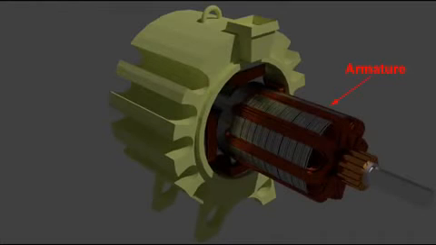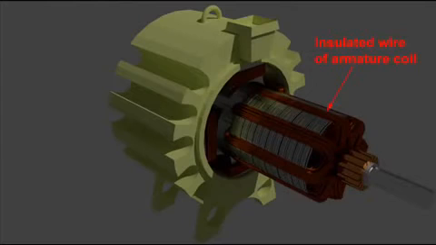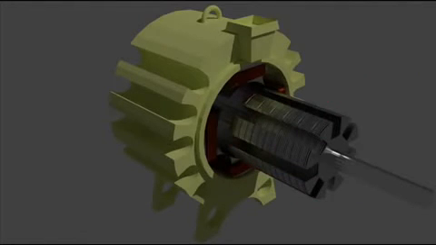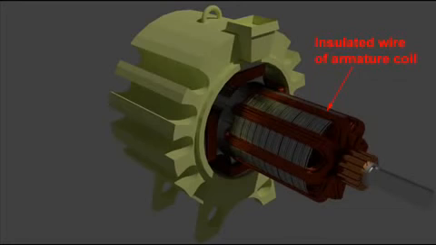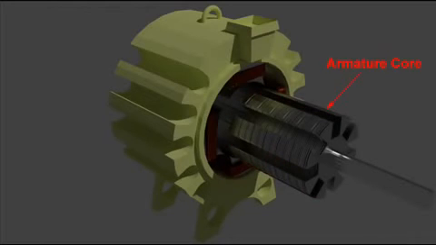Now let us discuss the construction of the armature. The purpose of the armature is to rotate the conductors in the uniform magnetic field. It consists of coils of insulated wires wound around an iron core and so arranged that electric currents are induced in these wires when the armature is rotated in a magnetic field. In addition to providing support to the armature coils, it also provides a low reluctance path to the magnetic flux.